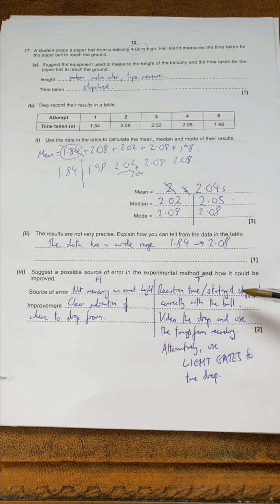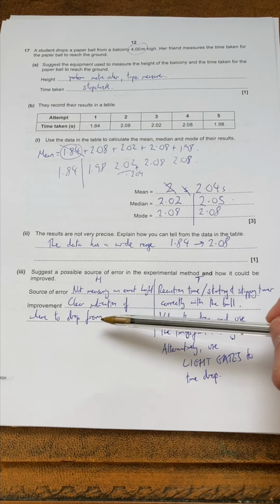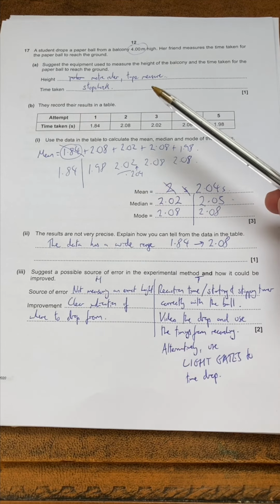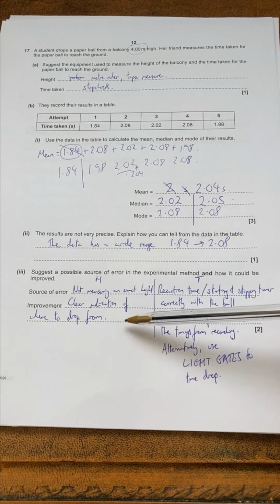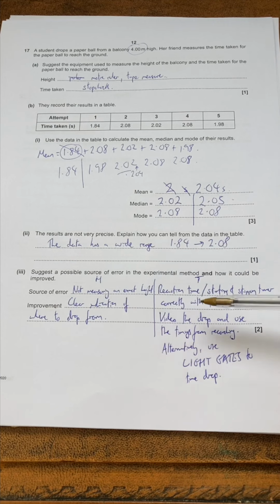Now, like I said, I think the error and the improvement is easier to talk about with the timing. However, I don't particularly like the improvements that the mark scheme suggests, because we end up changing the method. We're no longer using our stop clock, which we mentioned up here, whereas our improvement for measuring the height is still using our meter ruler or our tape measure or whatever, but we're changing the way we're using it. So this is actually a better improvement of a method because we're using the same equipment, whereas I don't like the idea of improving a method by changing the equipment altogether. But that's just my opinion.